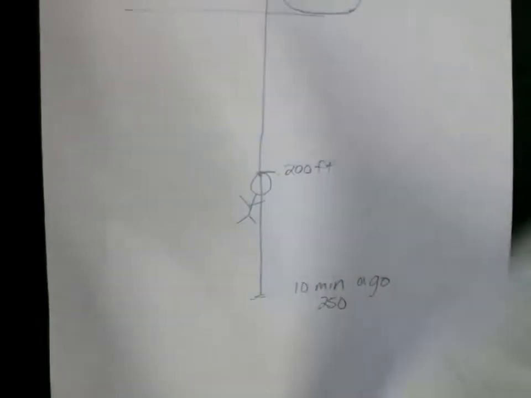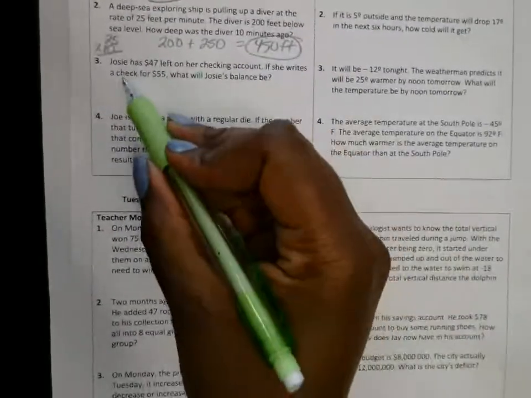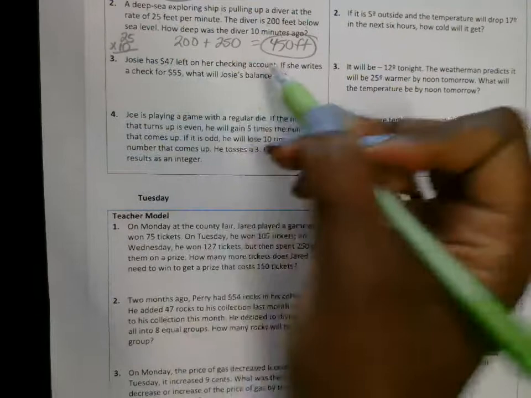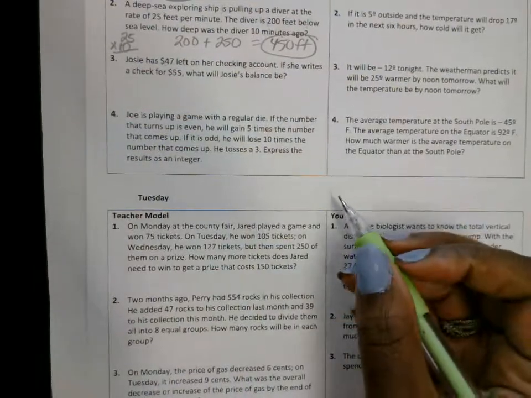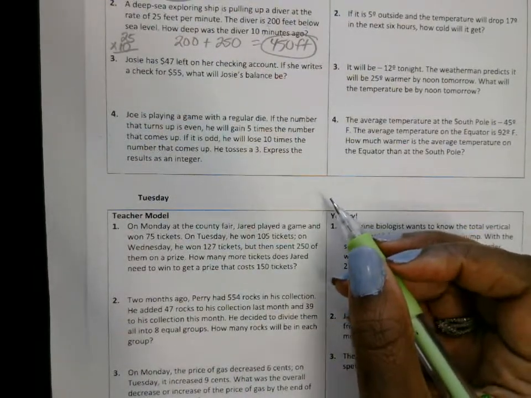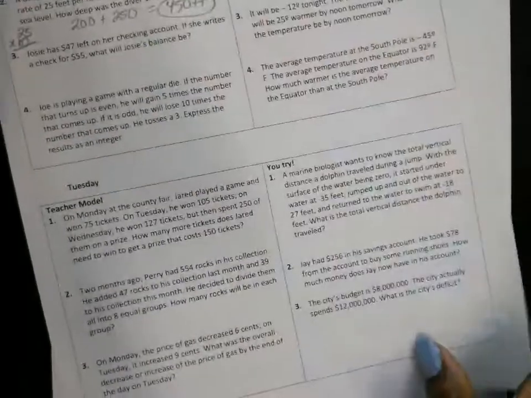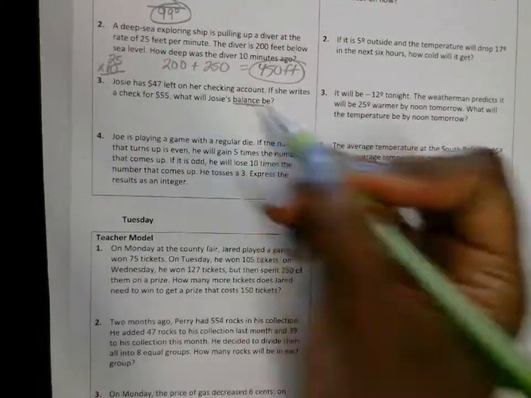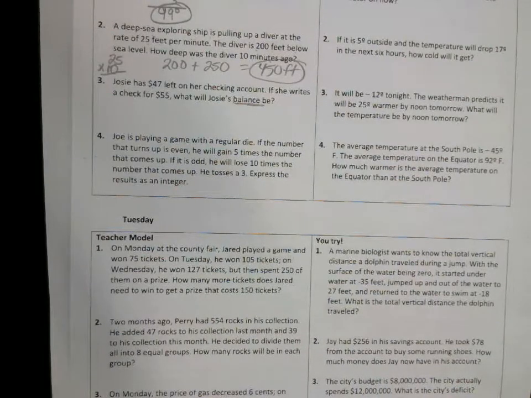All right, let's do the next one. It says Josie has $47 left in her checking account. If she writes a check for $55, which is more than what she has in there, what would her balance be? That means how much money is going to be left in her account.